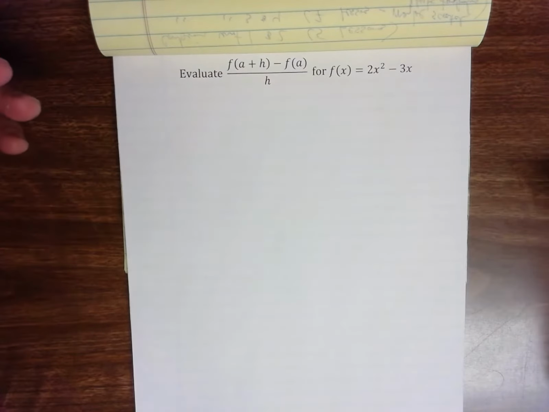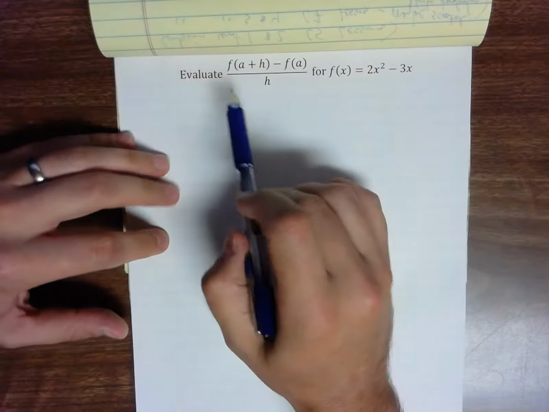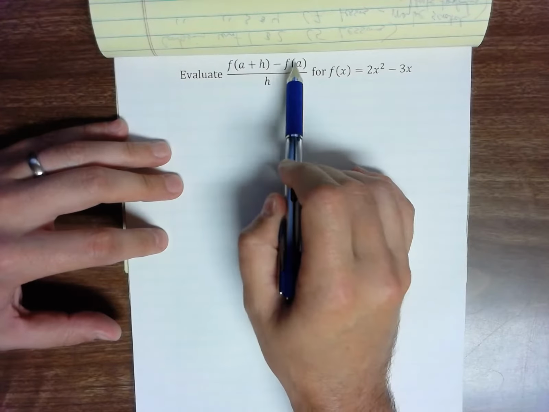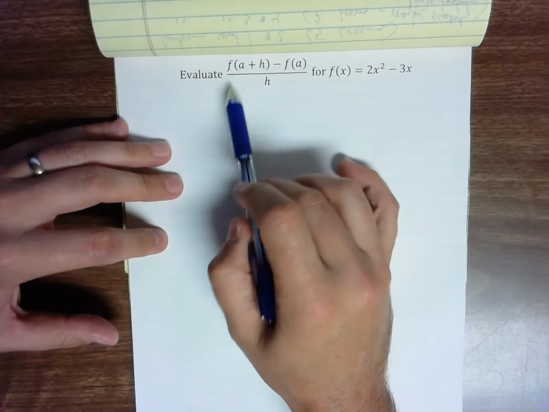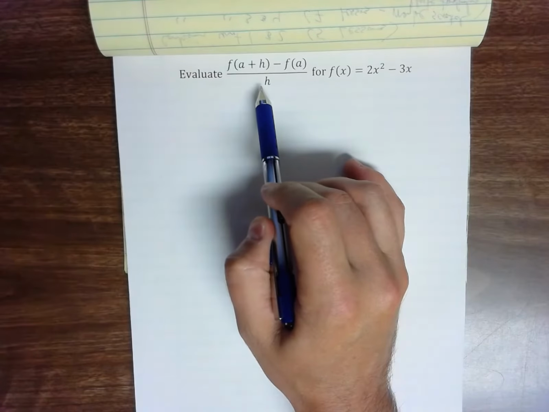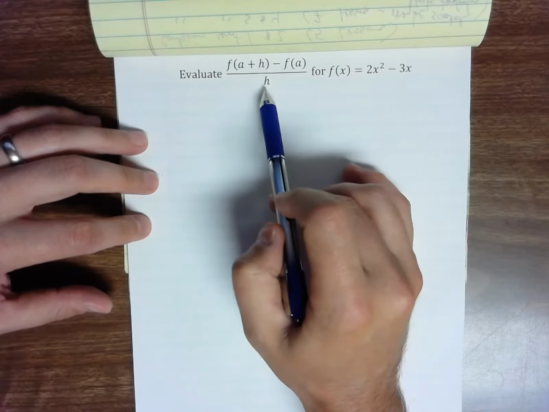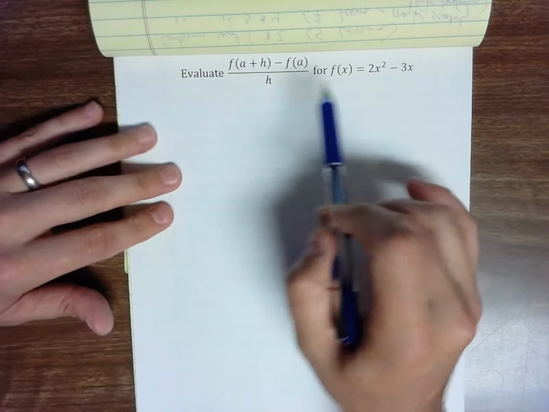So here's a typical problem. Evaluate f of a plus h minus f of a over h. So this is just the difference quotient. It's just a formula. And it's basically, as I explained in the previous slide, just finding the slope of something. Okay, so it's finding slope. Change in y over change in x.